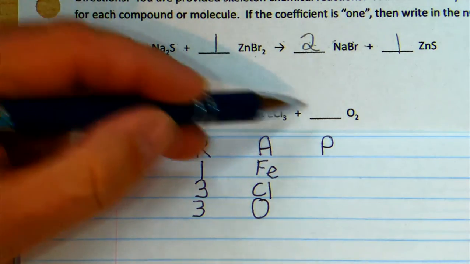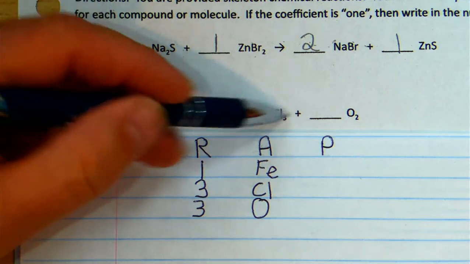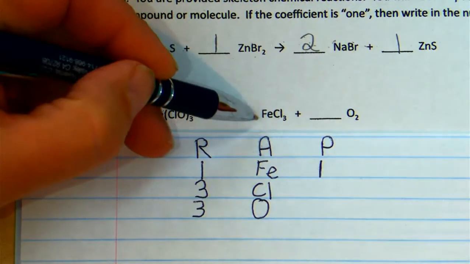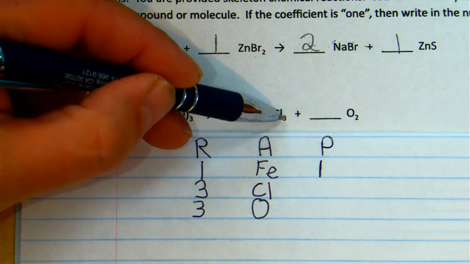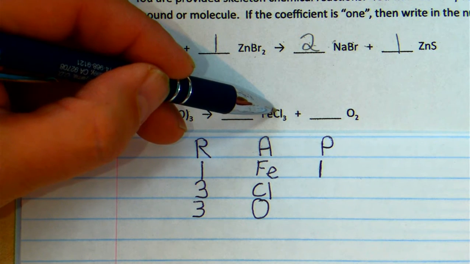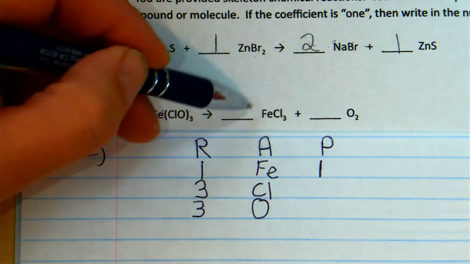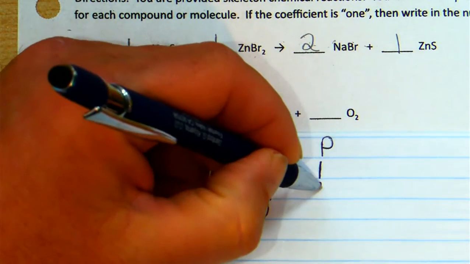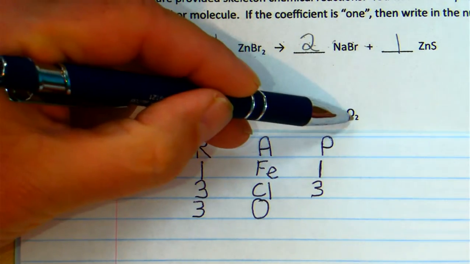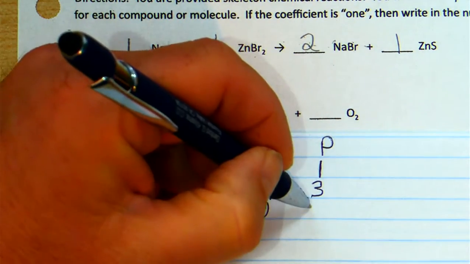On the right now, altogether, I see a total of 1 iron atom. This subscript 3 only applies to the chlorine because there's no parentheses. So I see 3 chlorines on the right. I see 2 oxygens on the right.